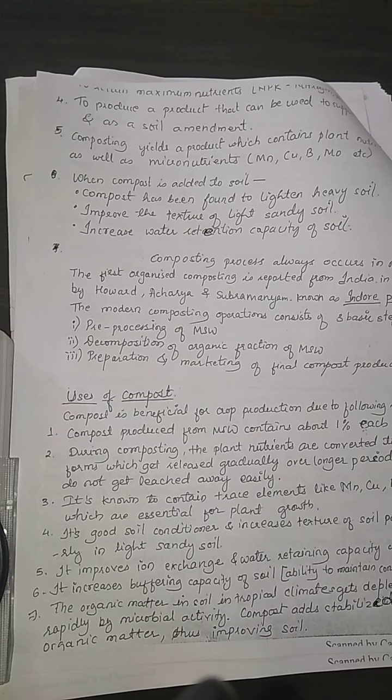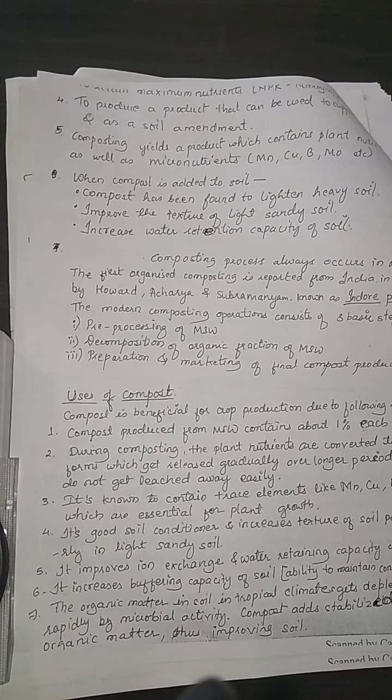It is a good soil conditioner, improves the ion exchange and water retention capacity of soil, and increases the buffering capacity of the soil. Organic matter of the soil in tropical climatic conditions gets depleted by microbial activities.